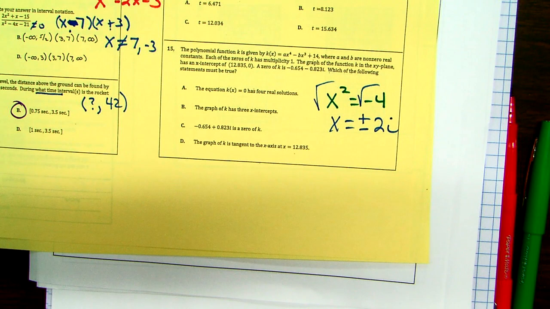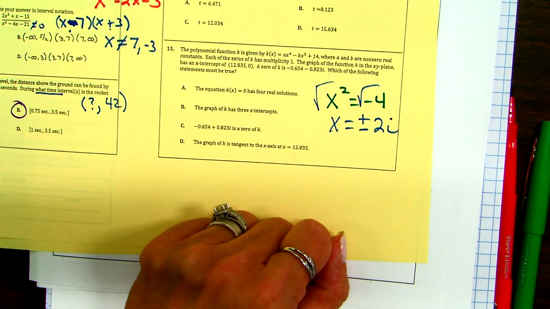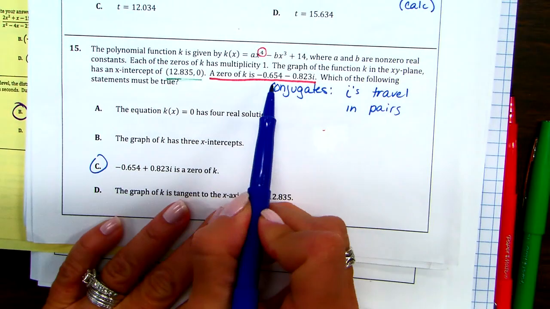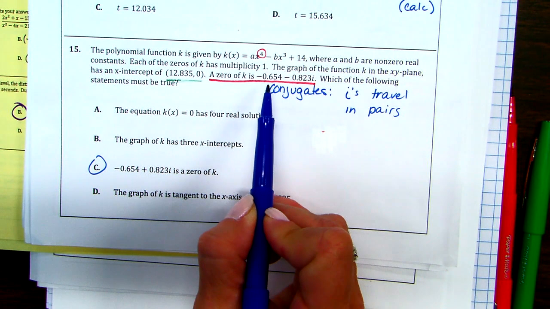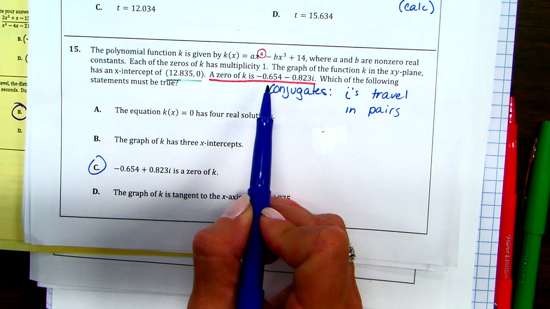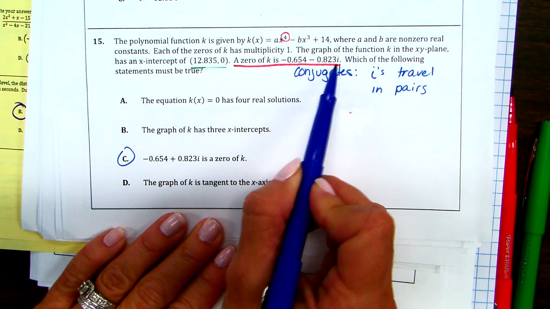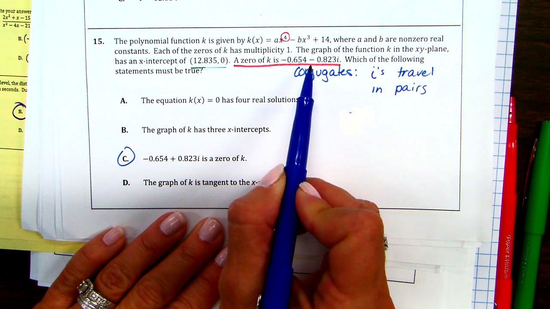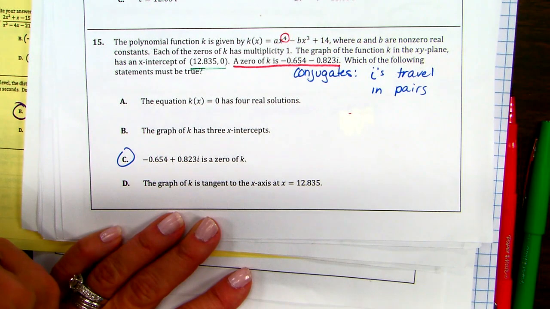2 solutions. And I would say to you before, when we learned about this, i's always travel in pairs. If you have a positive i as an answer, you have to have a negative i because of where it originates from. Always. So we don't know how they got this answer. We don't really care. But they're telling us that is one of the 4 solutions. So we 100% know that there's another solution that's just like it, but with a plus in front of the i. They're called conjugates. Okay? That's a 100% fact that they travel in pairs.